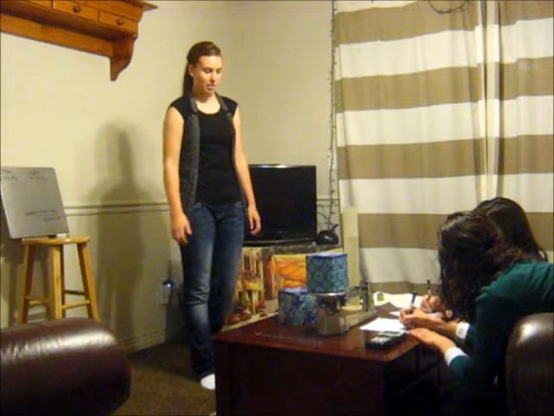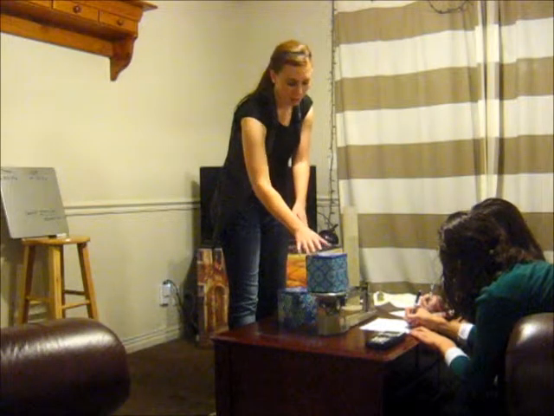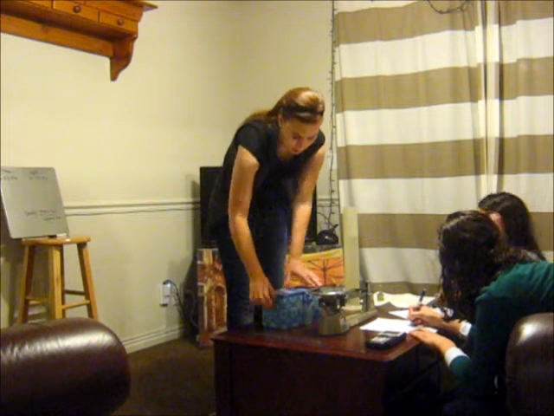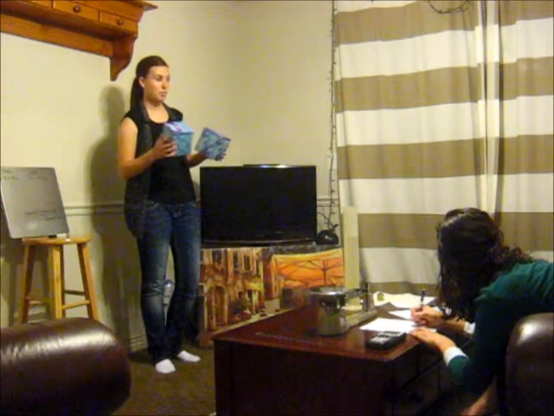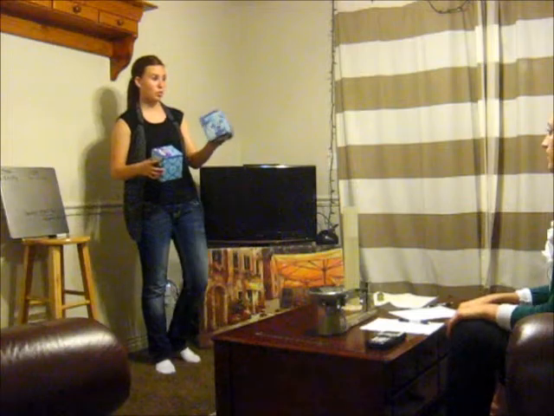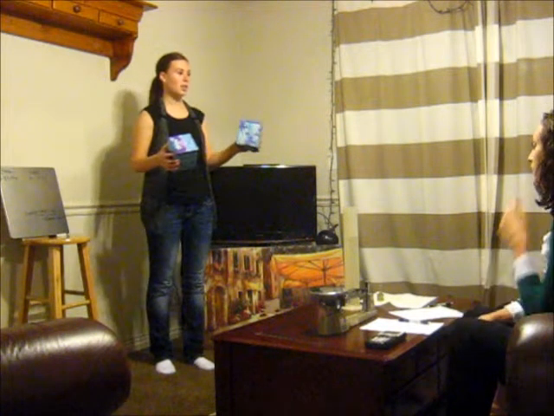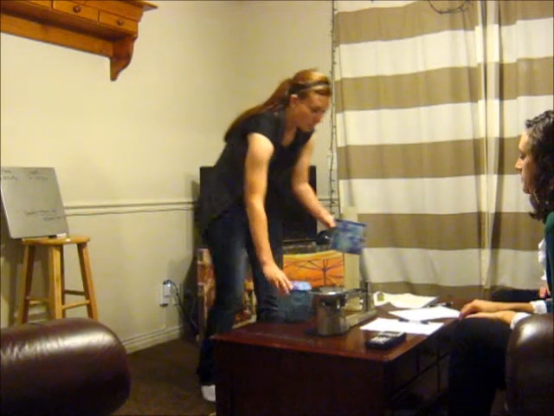Good. And once you have that, we're going to measure the volume. We're going to measure how much space they take up. So we already established that these two boxes are the same volume, right? So we're just going to have you measure one of them. And what units are we going to use again? Centimeters. Excellent. We want these in centimeters cubed.